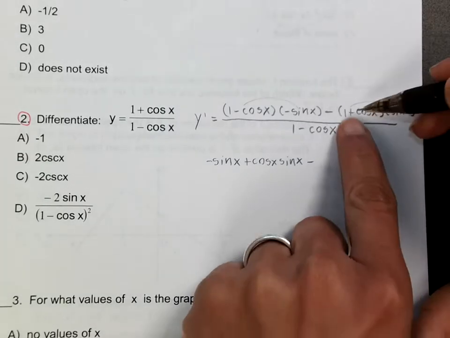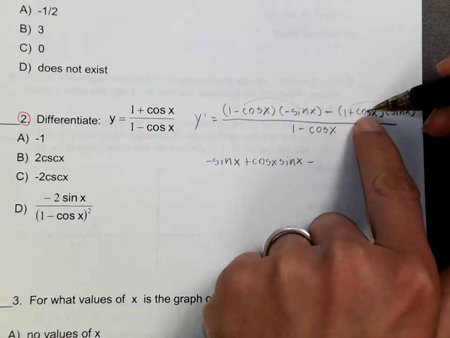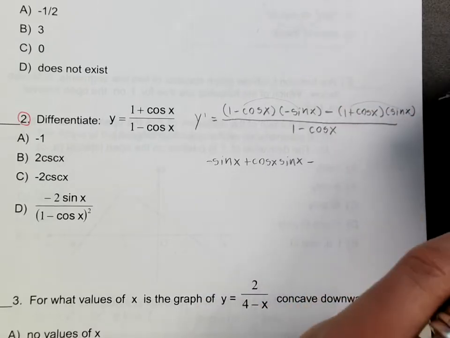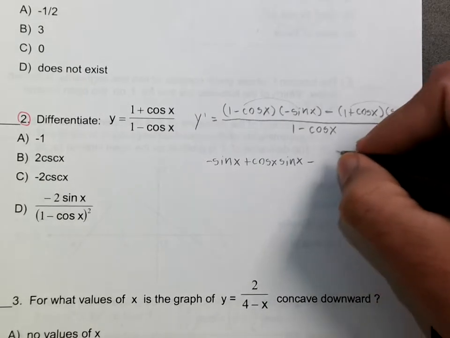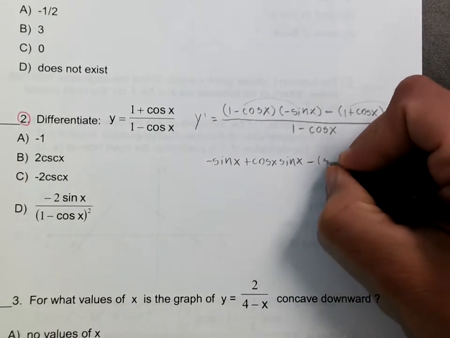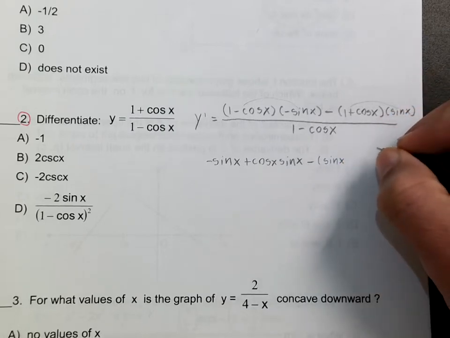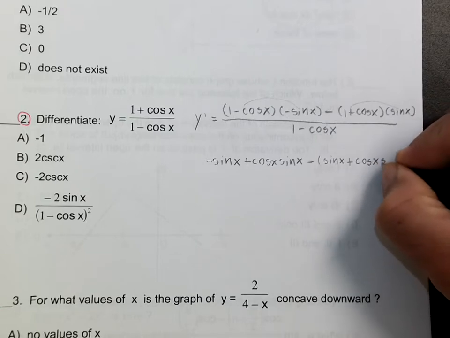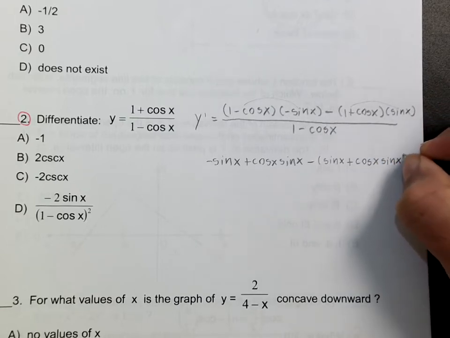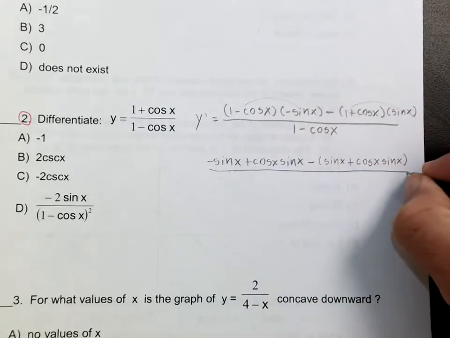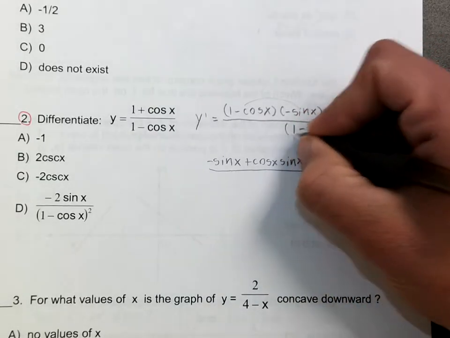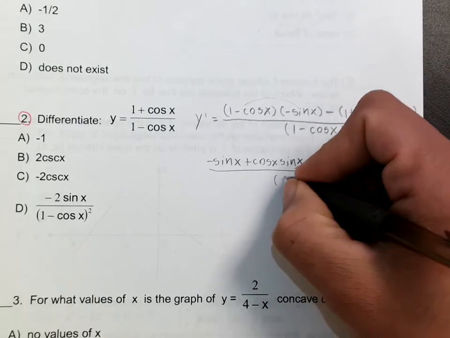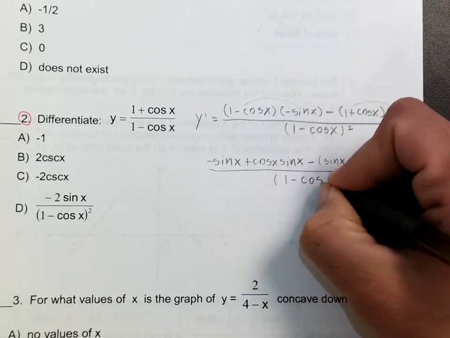Now notice that this minus is going to make that negative and it's going to make that negative. Alright, only those two. But if you don't want to make any mistakes, maybe we should do it like this, and then we'll worry about this later. Let's see, that would be minus sine x plus cosine x sine x all over, and I just noticed I forgot to square this right here, so square that, and then all over 1 minus cosine x squared.